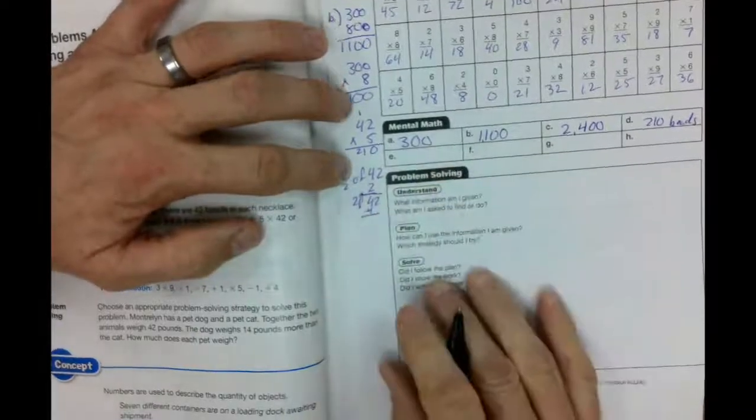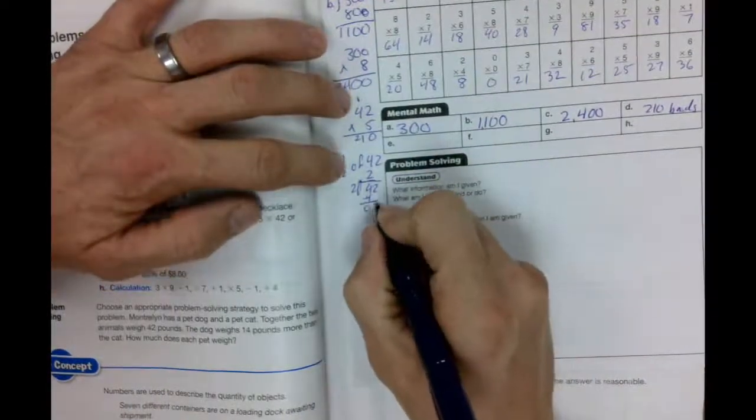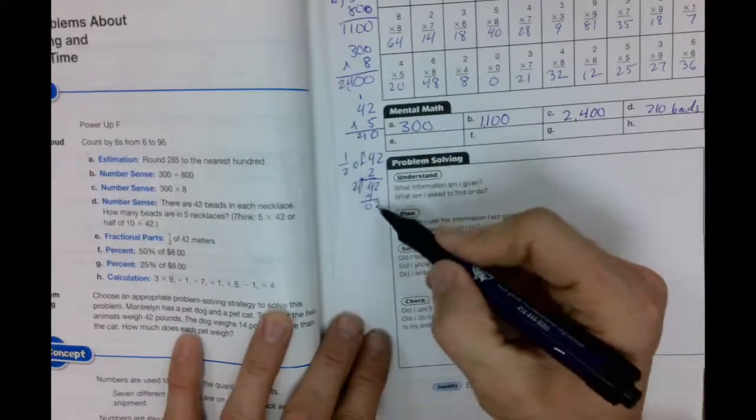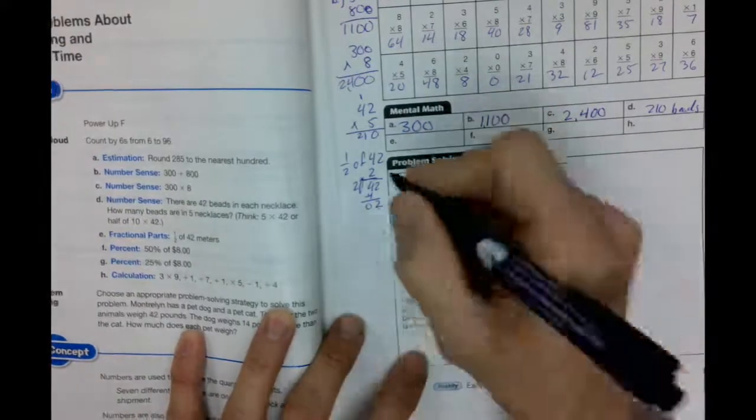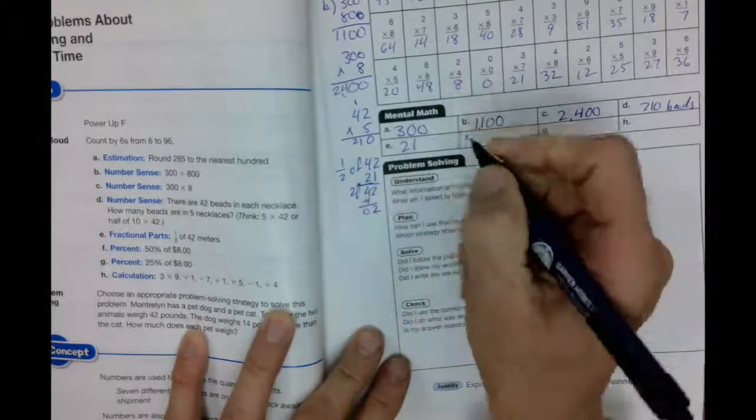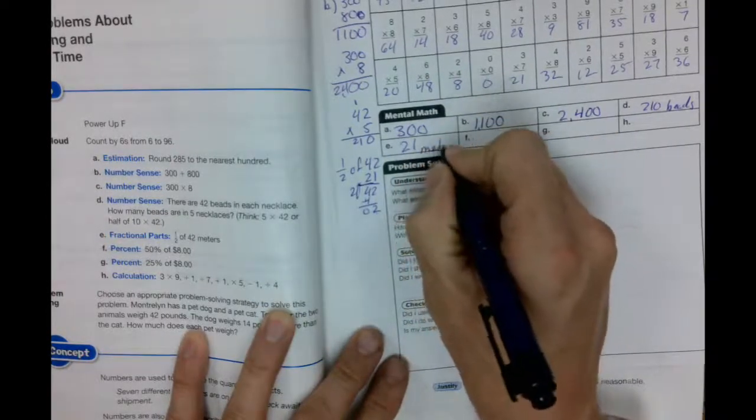Subtract: 4 minus 4 is 0. Bring down the 2. How many times does 2 go into 2? 1 time. Half of 42 is 21. 21 what? Meters.